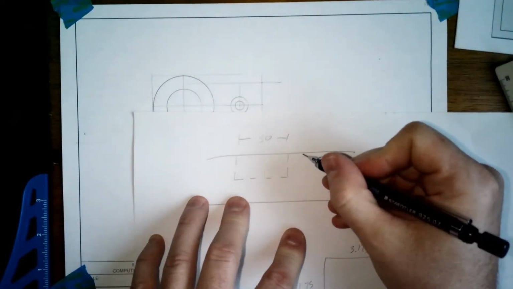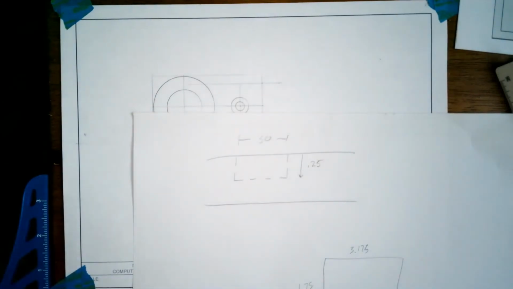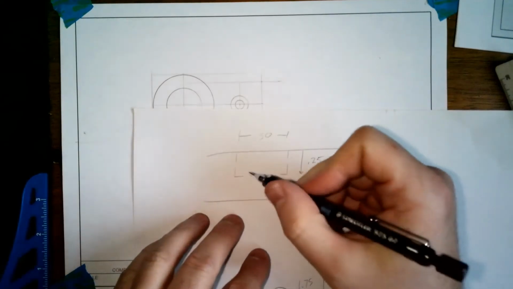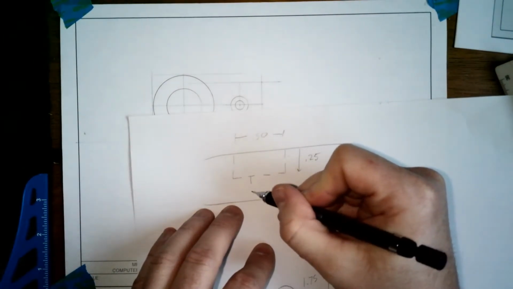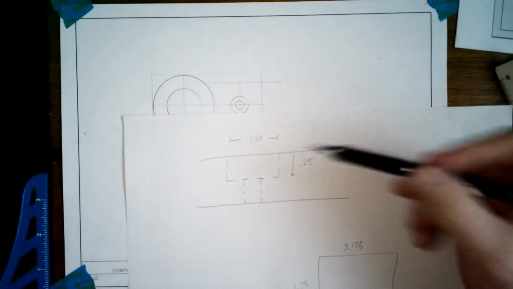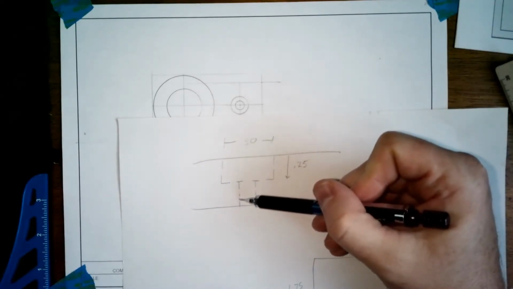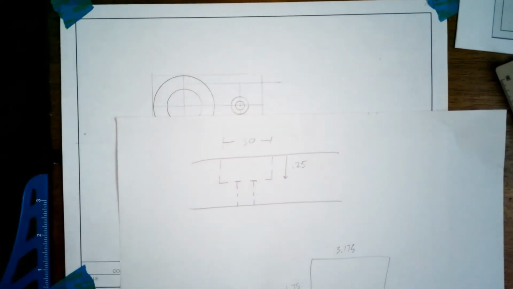And then the depth, 0.25. And then we have this smaller circle right here that goes through the object that has a diameter of 0.25. So you've got to have another set of hidden lines that come down. You've got hidden lines that come down and over for the counterbore, and then the hidden lines that represent this small hole right here, they go all the way through.